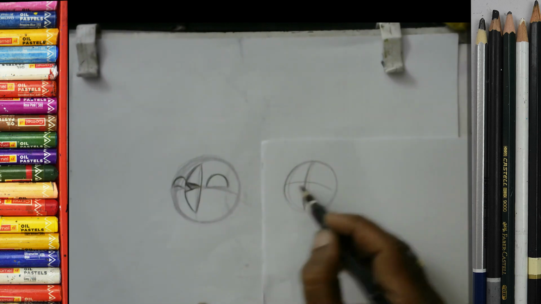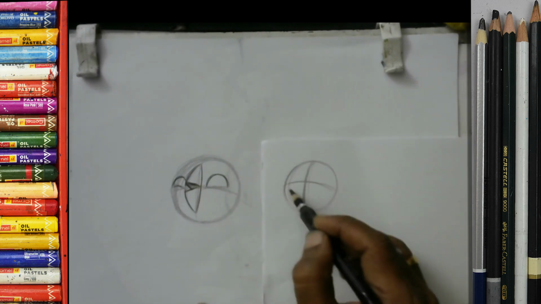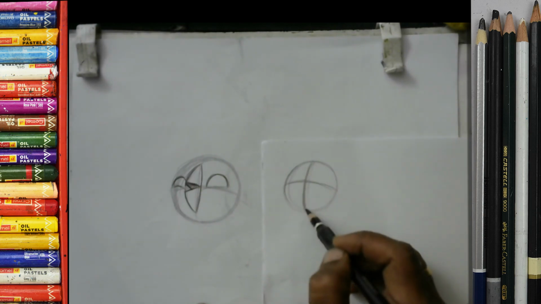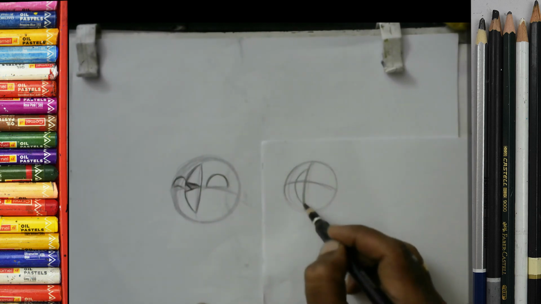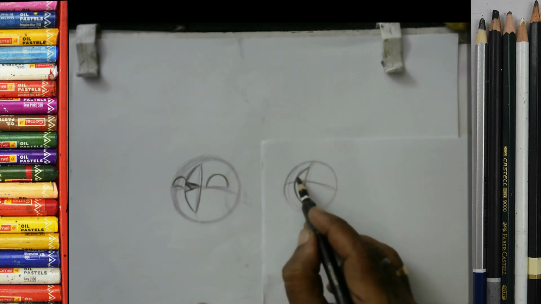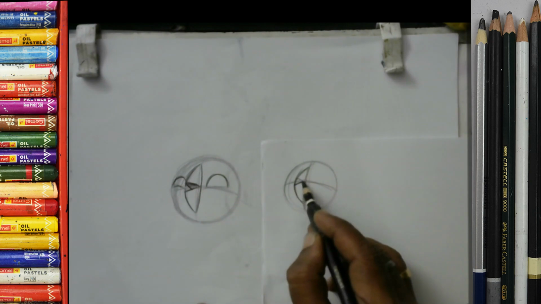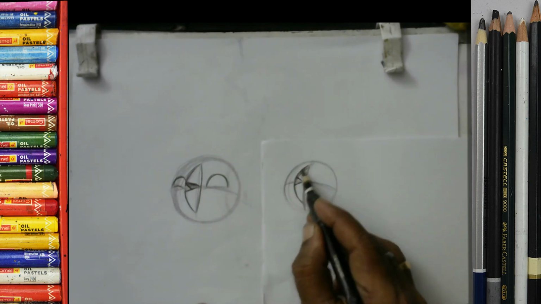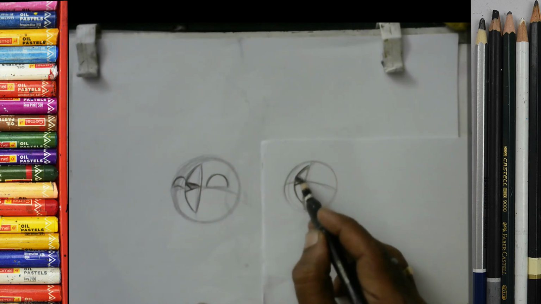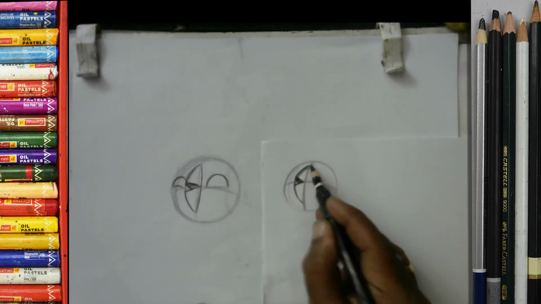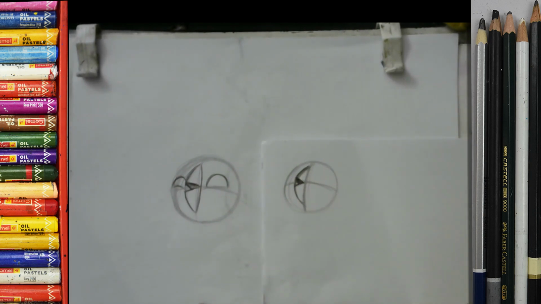In this big line, you just make one curved line, and this is one, two. Okay. And here you can make it dark. This is the big.